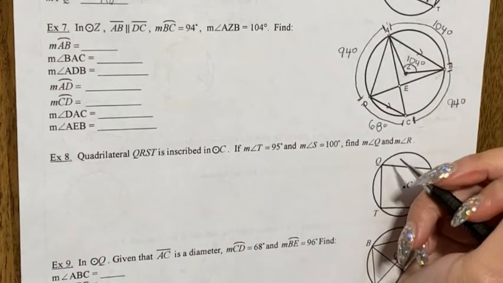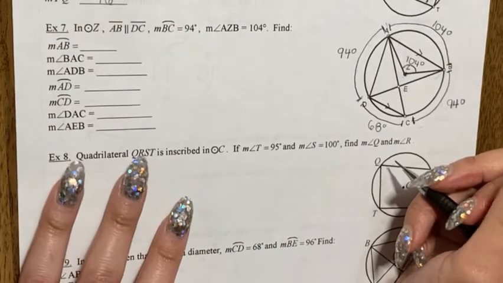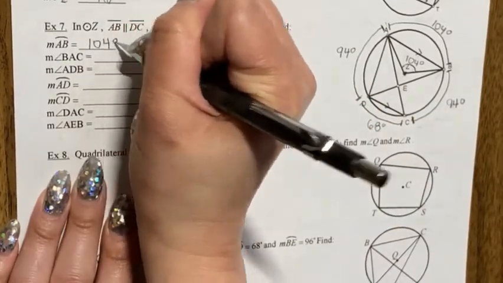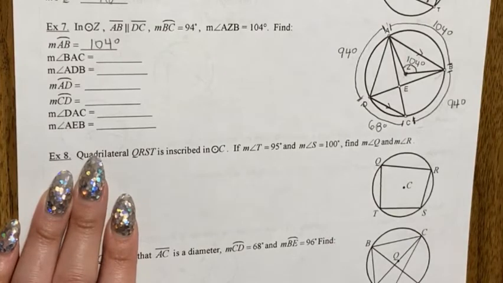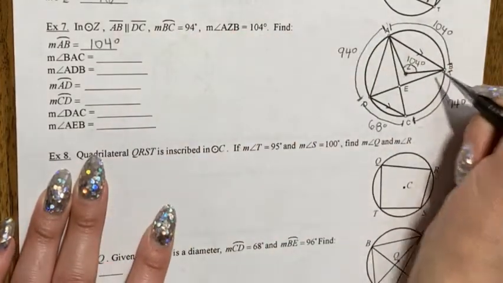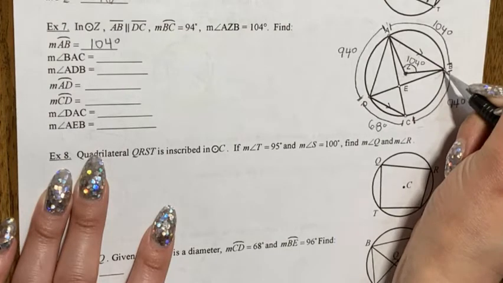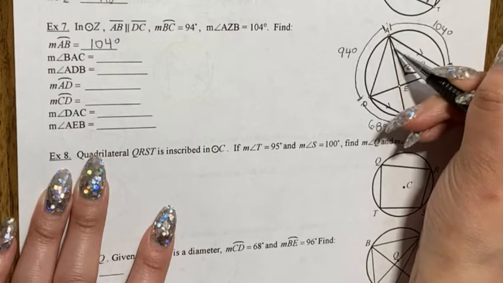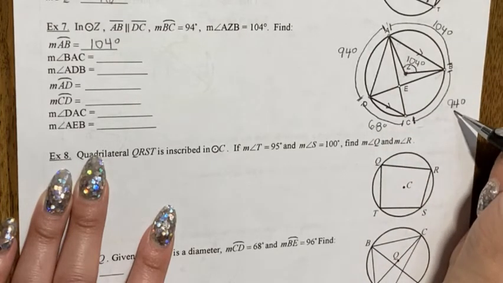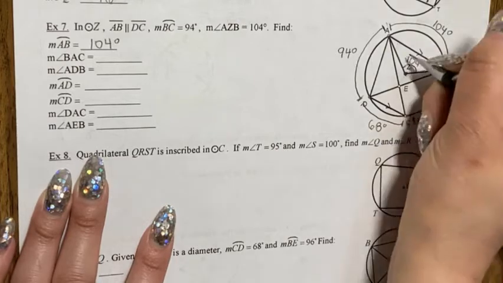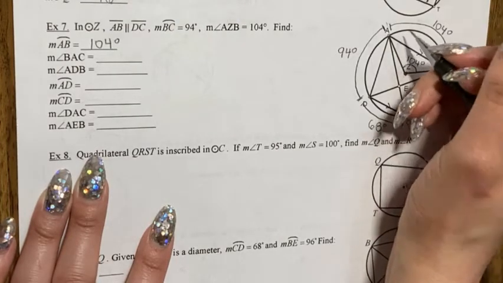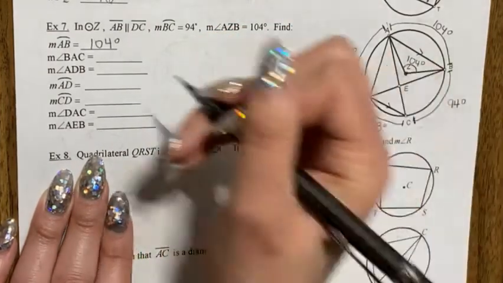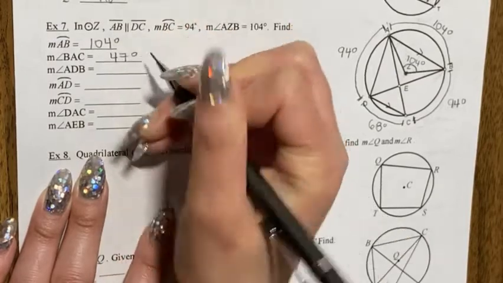So we have a lot of information from the arcs. Let's complete the arcs, if we can. So you do have that this is 104 degrees. Then you have that the measure of the angle BAC is going to be this angle that you have here, which is half of 94, because it's an inscribed angle. Therefore 94 divided by 2, you know that that's going to be 47 degrees.